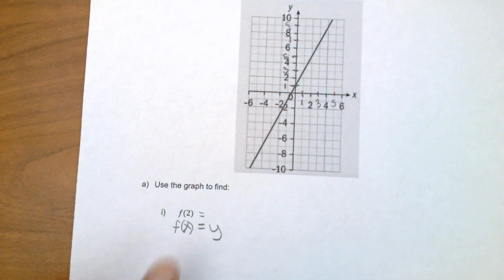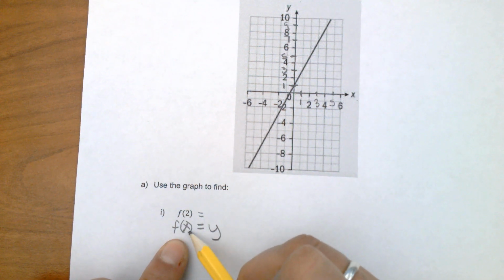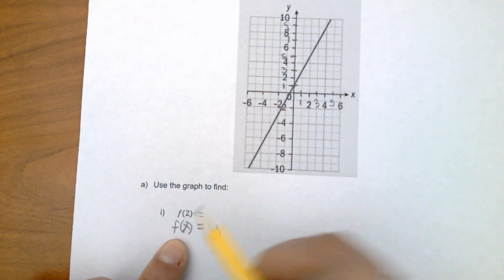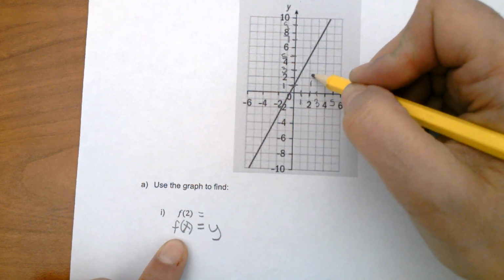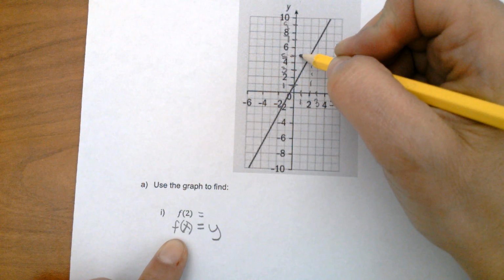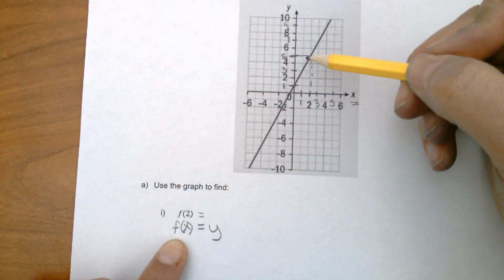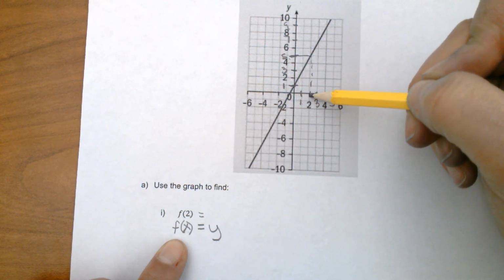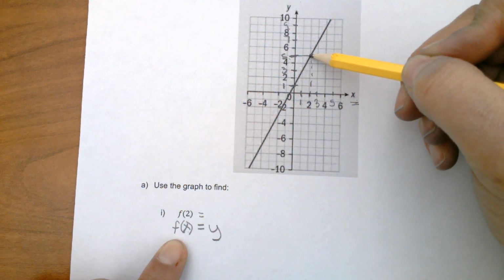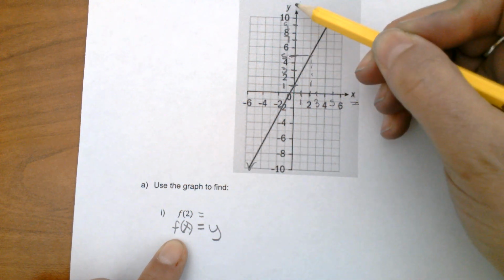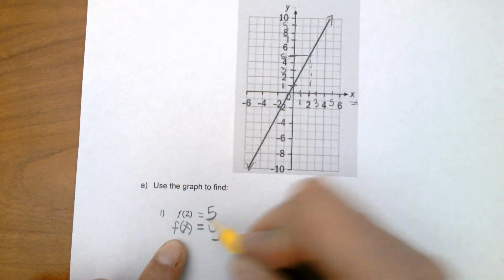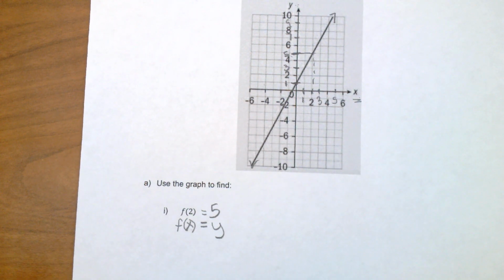So what they want us to do here is go to the x, and go to 2. So here's the x. We're going to go to 2. We're going to go all the way up, and we're going to see what our y value is. Good thing I put those numbers in. So I went to 2. Once I hit the line, because this is what we're talking about, this line right here, I'm going to go over. I'm going to find the y is 5. So that's it. Okay, we've done that before.